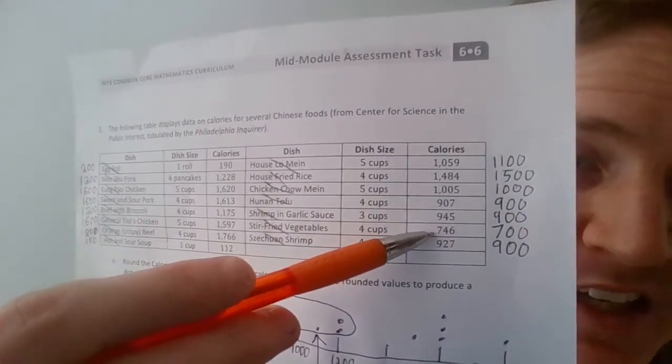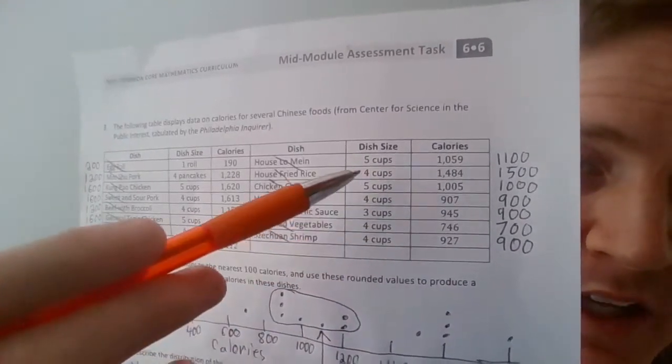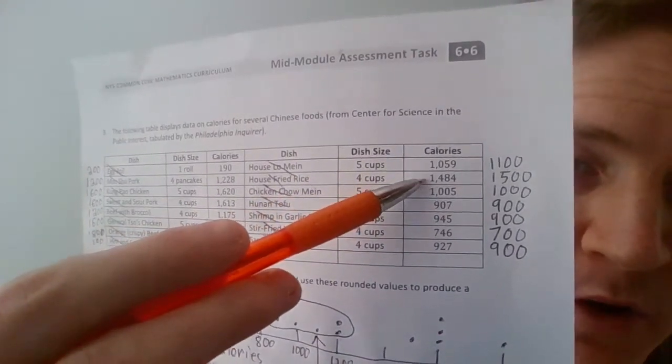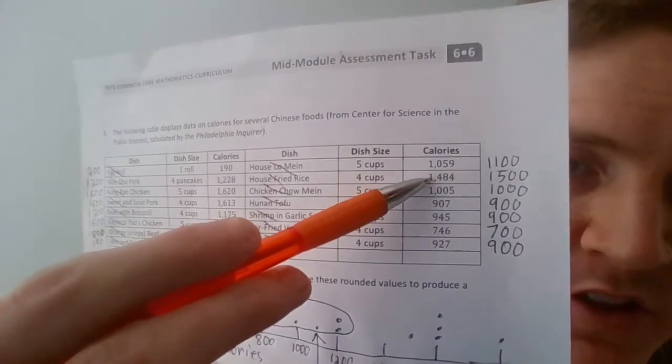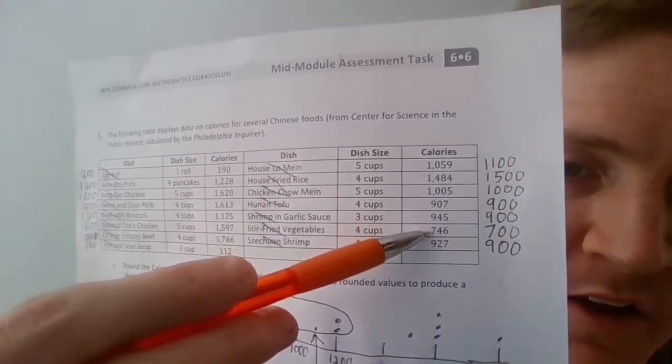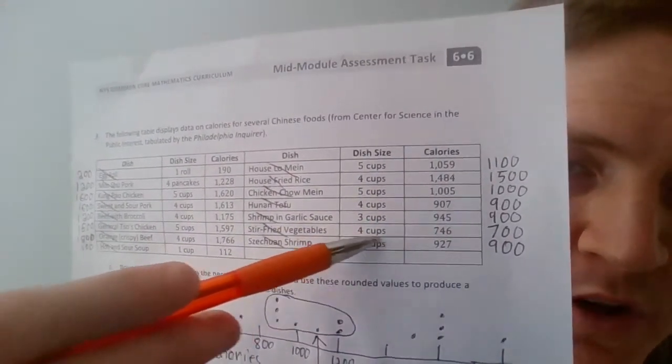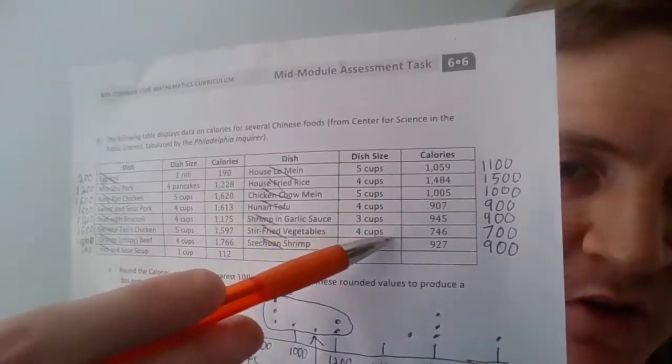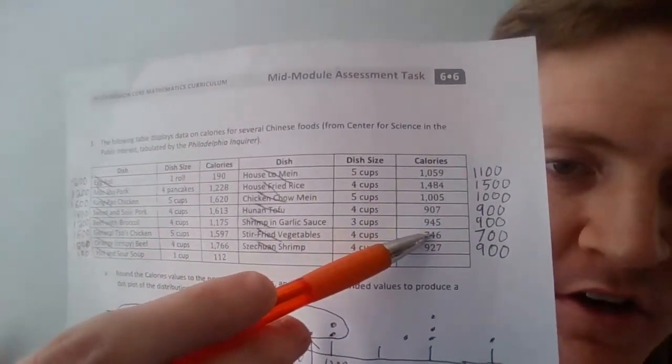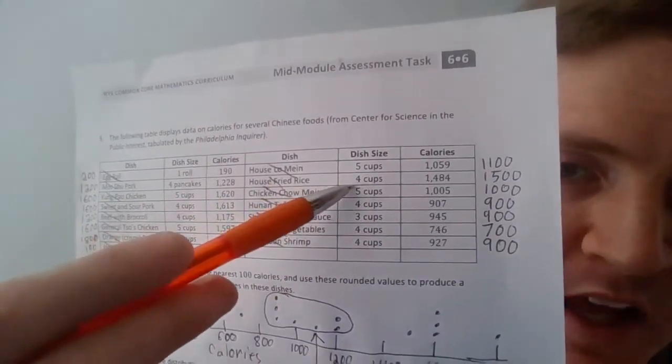You're getting way more calories for the same 4 cups here than down here. So stir-fried vegetables is going to give you a lot fewer calories for the same amount that the house fried rice will give you, which makes sense because typically fried foods can be higher in calories, not as good for you.